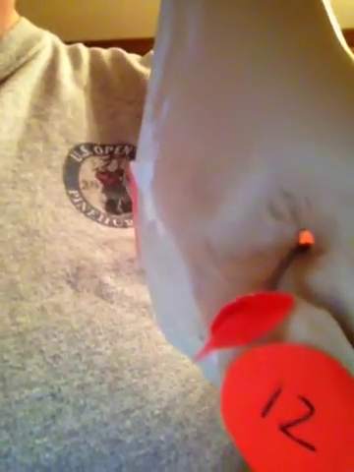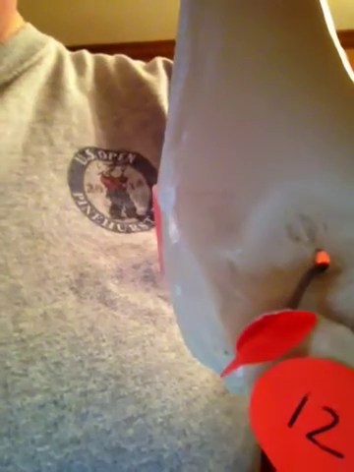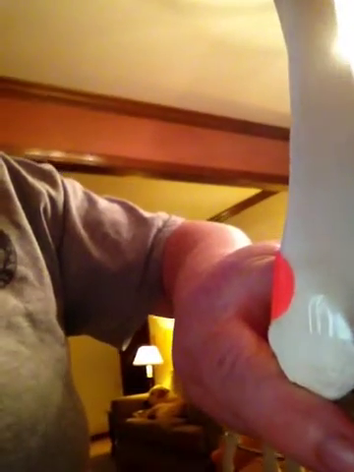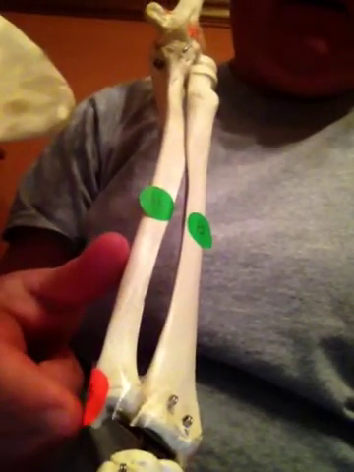While we're back there, let's look at the olecranon process of the ulna. It's the C feature at the end of the ulna that lines up with the olecranon fossa. So it's right here. This is the olecranon process of the ulna. The next thing we have is the styloid process of the ulna, which is right here. So this is your styloid process of your ulna.